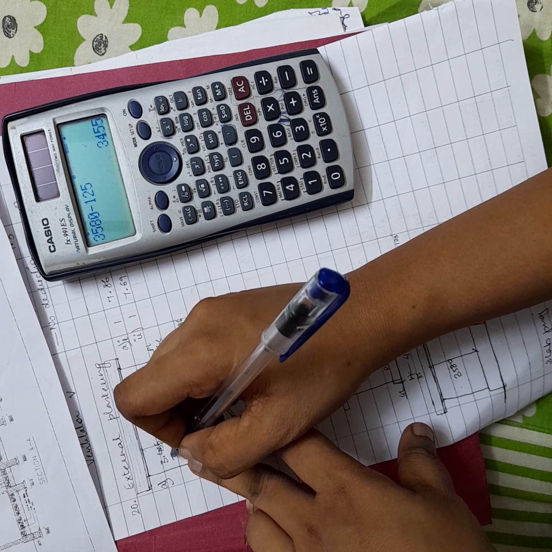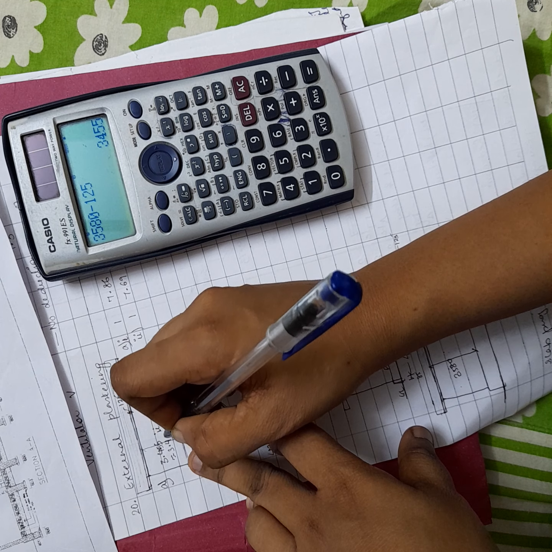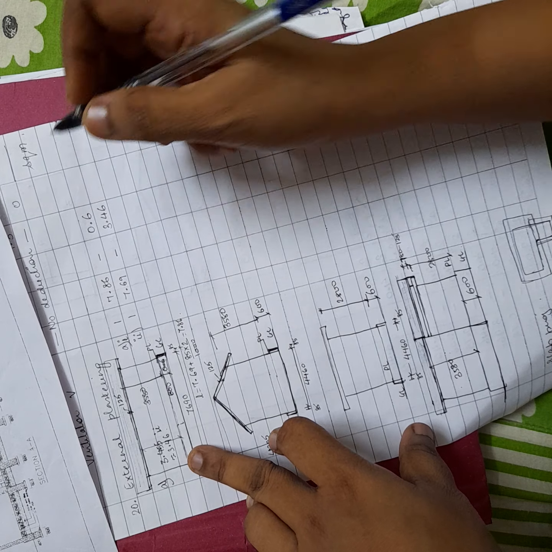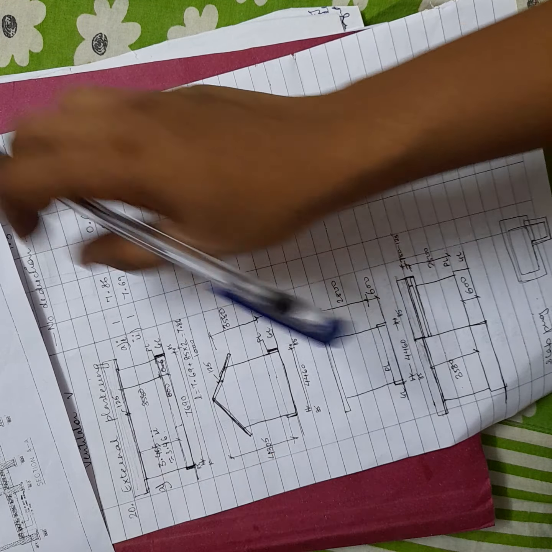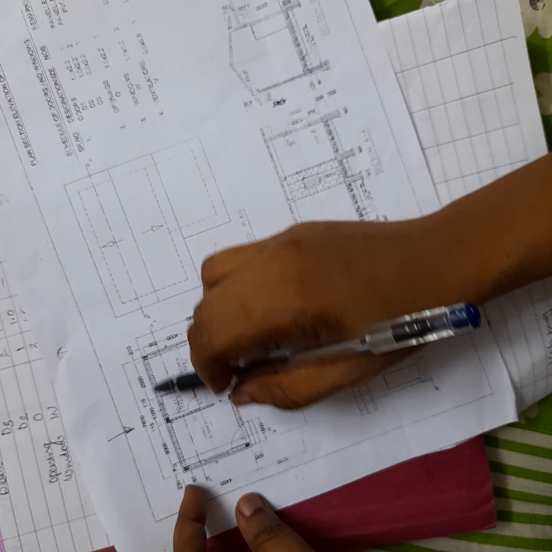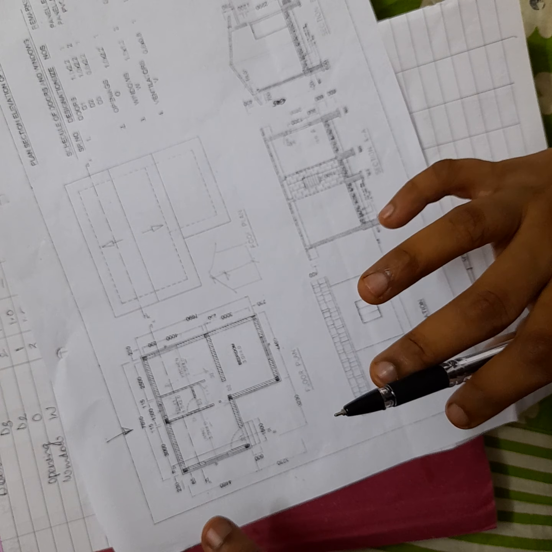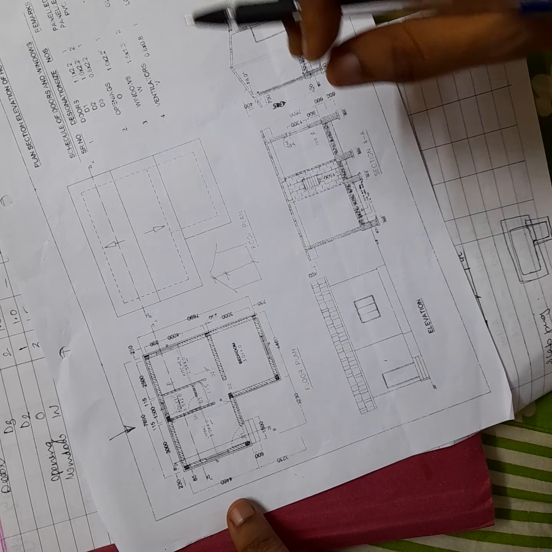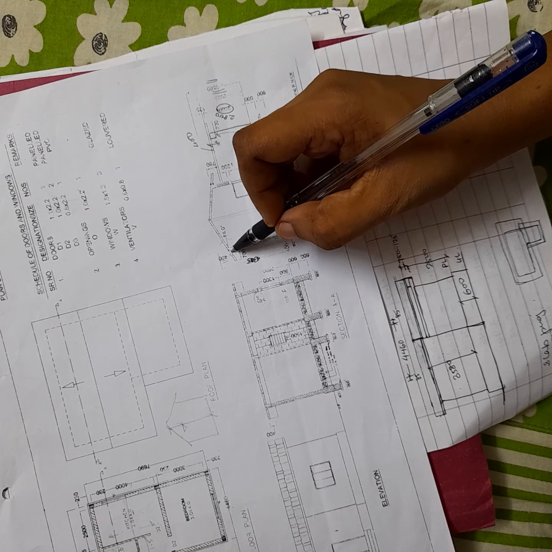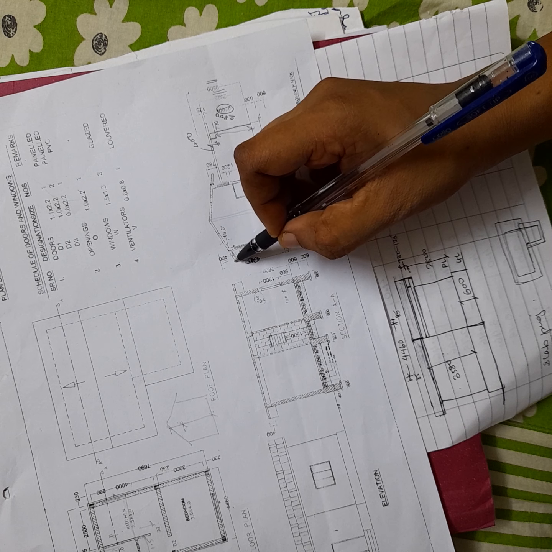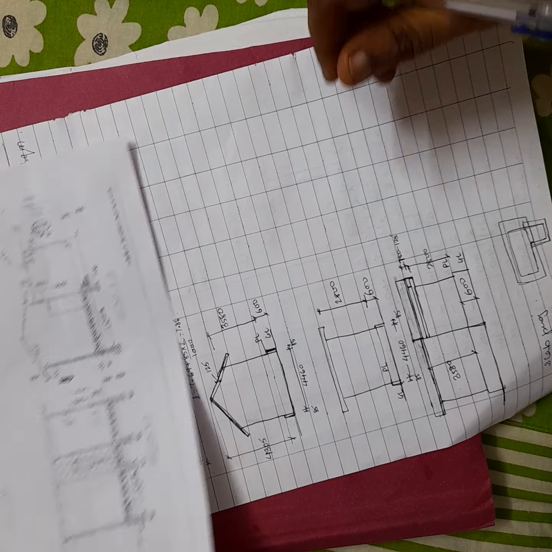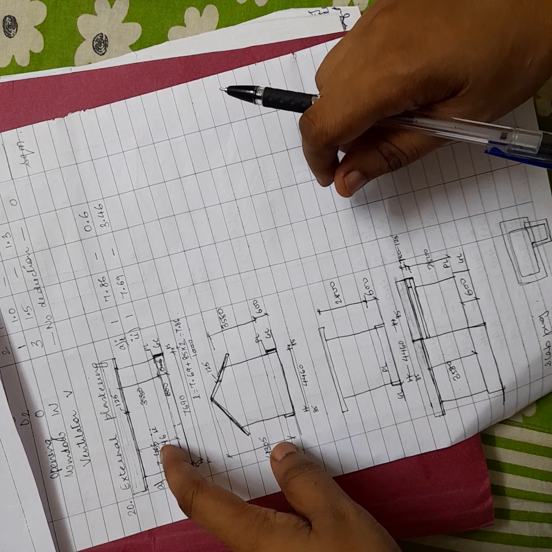Since I'll be writing up to 2 decimal places, this is 3.46 meters. So the rear side plaster is complete, but I haven't completed it totally because there is a slab projection. This part also comes in external plastering. I will handle this later once I finish all this. Okay, so this part is done.